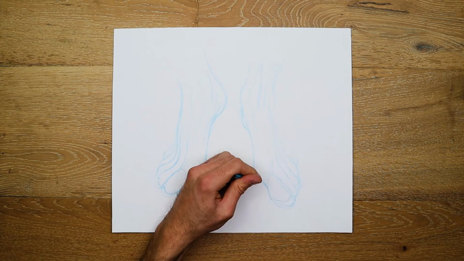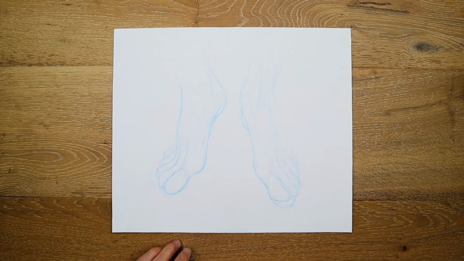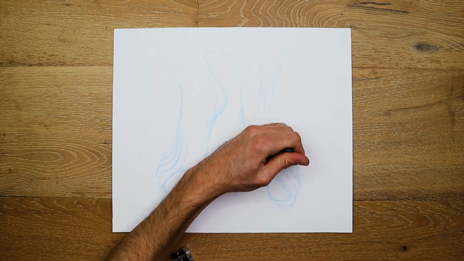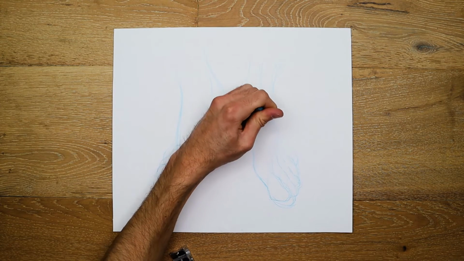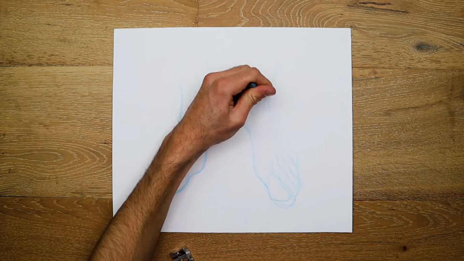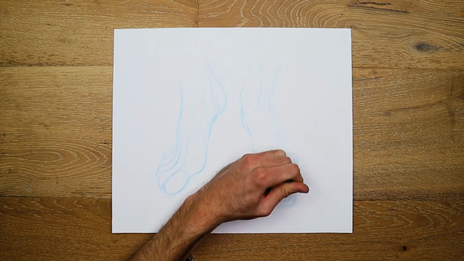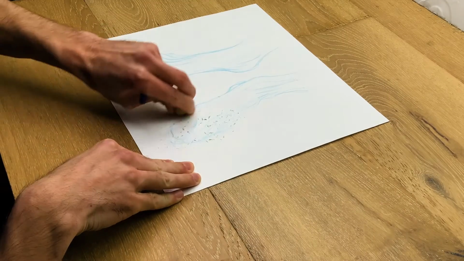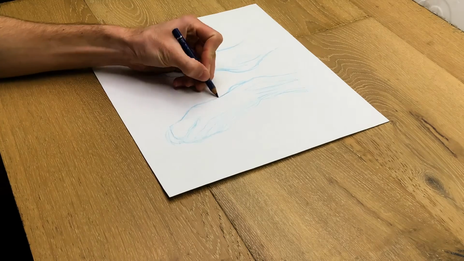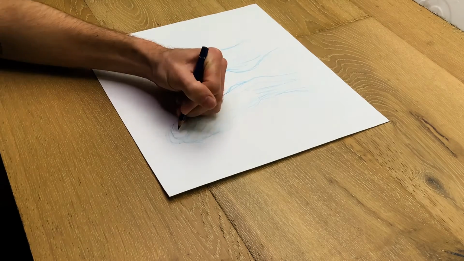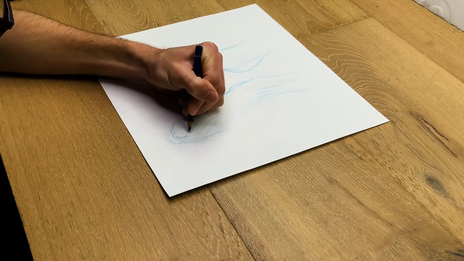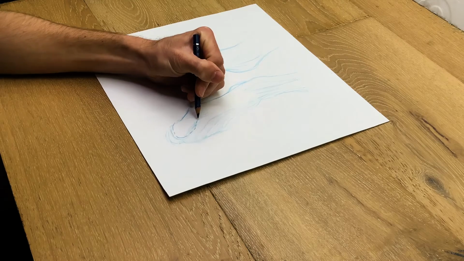At this point, again, we're just trying to keep our sketch pretty simple and establishing the basic shapes. But as we do so with a very light sketch, we can then shift into refining the shape of the foot with a little bit more detailed shading, and this is where we can start to work with some graphite pencil.